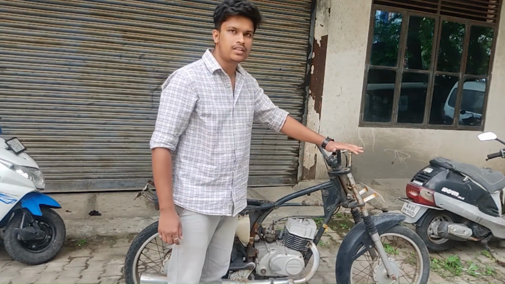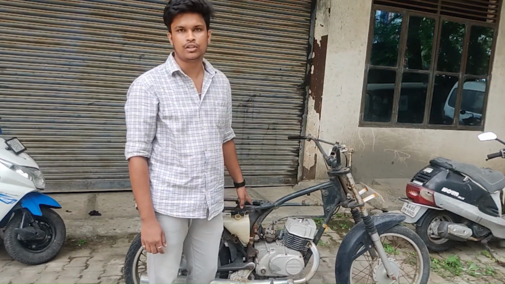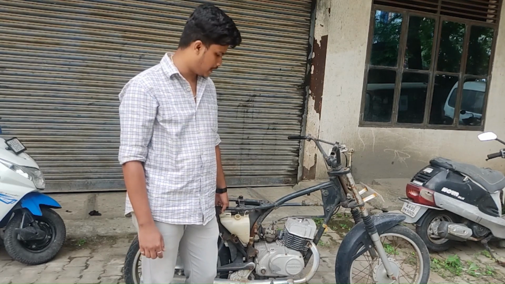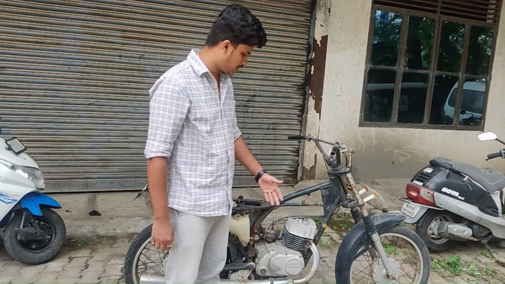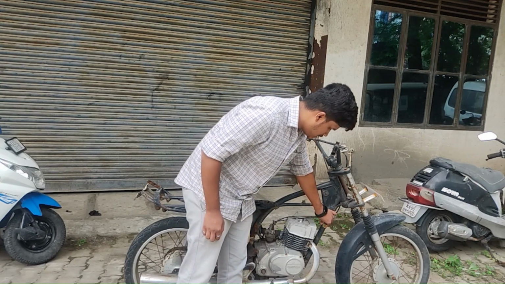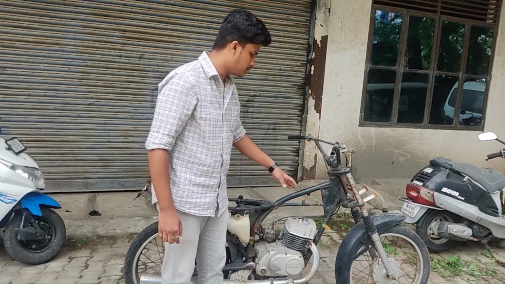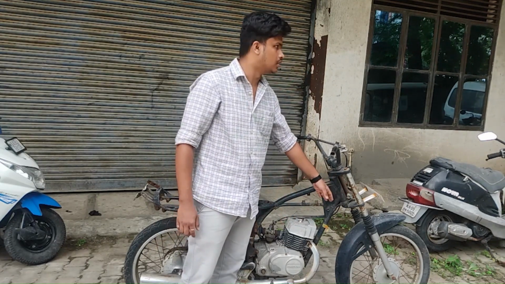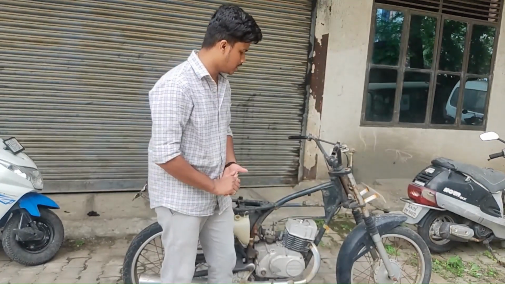The advantage is that it is lightweight and mostly used in all commercial bikes. The disadvantage is that it can easily break in the lower part of the chassis because of the stress between the engine and the front wheel, so it can crack over here.